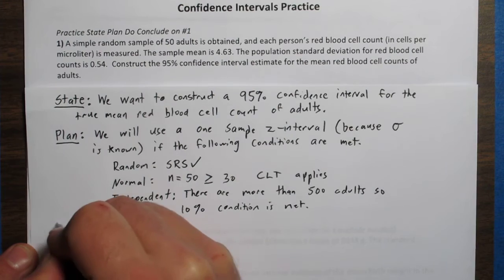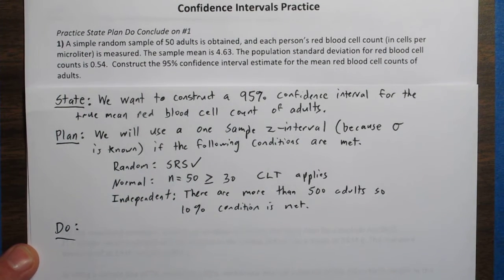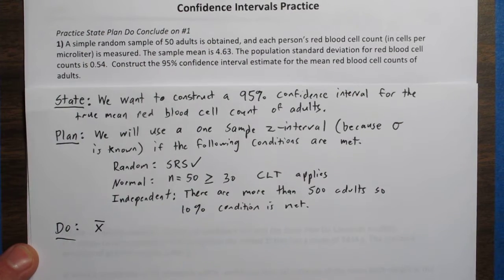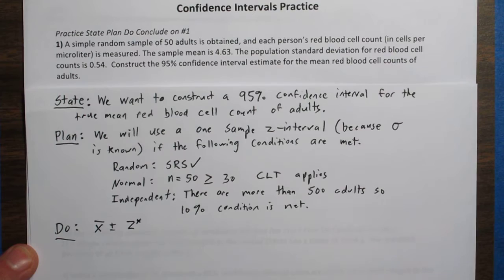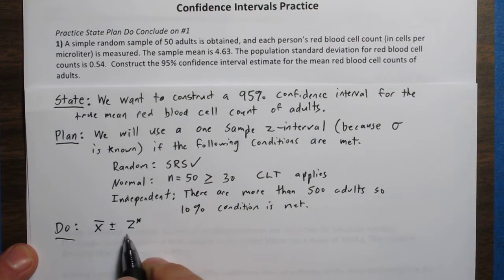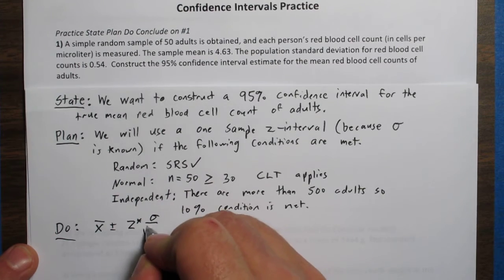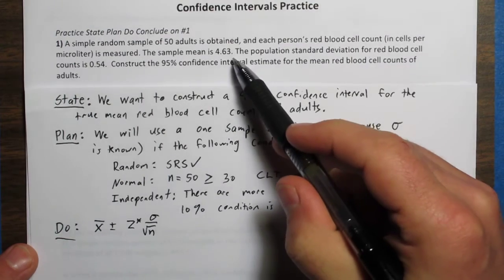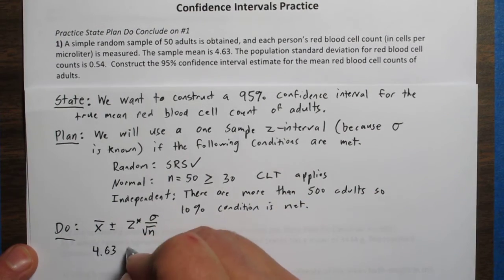All right, next the do step. So in the do step, we can start by writing the interval, or how we're going to construct the interval, which is we'll take our sample mean and we'll add and subtract a margin of error, which is Z star times sigma over the square root of n. So if I fill in all these values, we know we had a sample mean of 4.63.